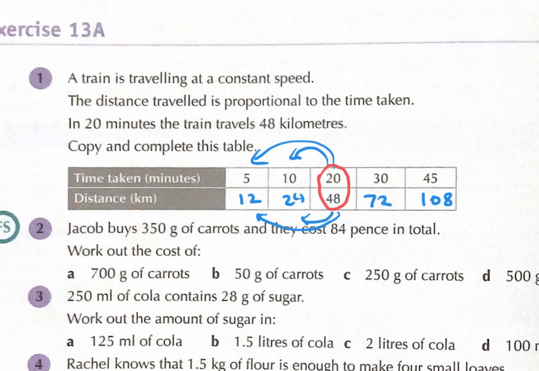In the same way, for 30, you can compare 30 with 10. This is easier. In 10 minutes, 24, so in 30 minutes, multiply by 3. Multiply 24 by 3, you get 72.